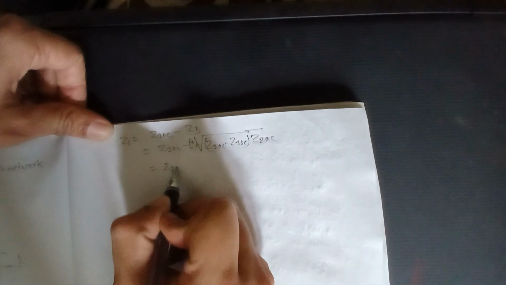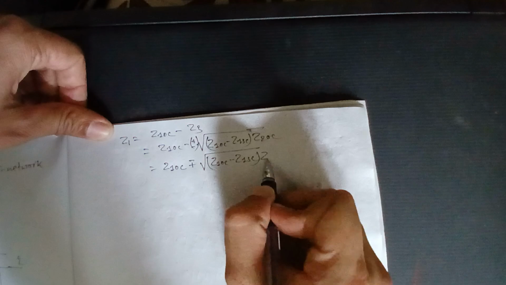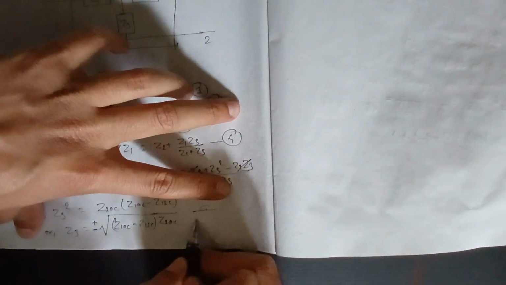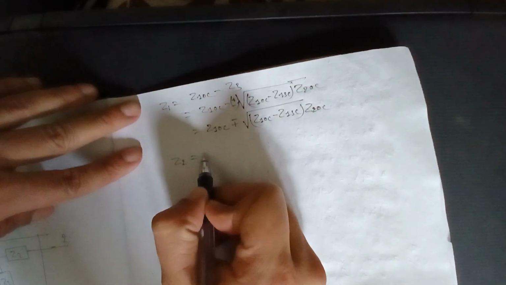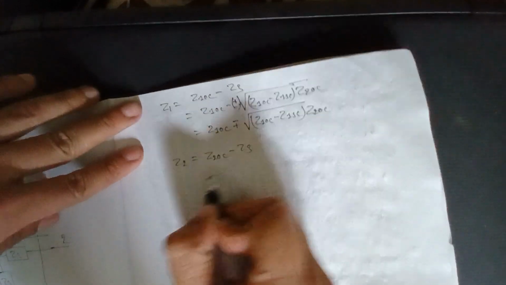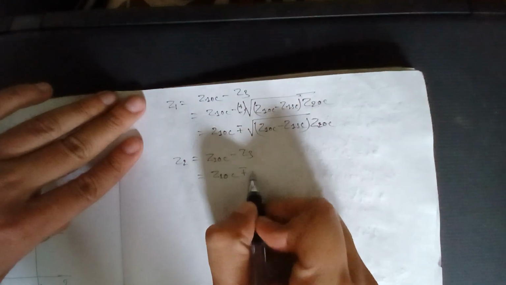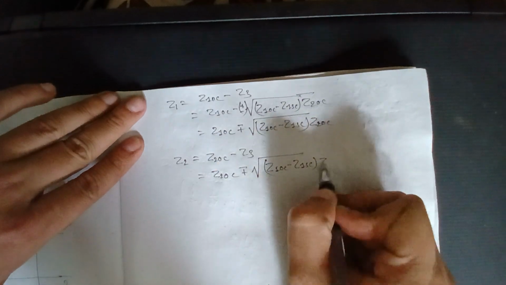Which becomes Z1OC minus plus root under Z1OC minus Z1SC times Z2OC. Let's write this as equation 5. Similarly, using equation 5 in equation 3, we can find the value of Z2, right? Z2 equals Z2OC minus Z3, which we will get as Z2OC minus plus, similar to this equation, root under Z1OC minus Z1SC times Z2OC.